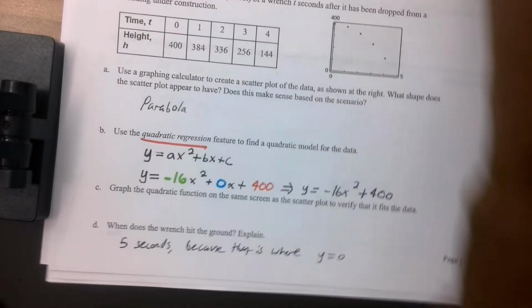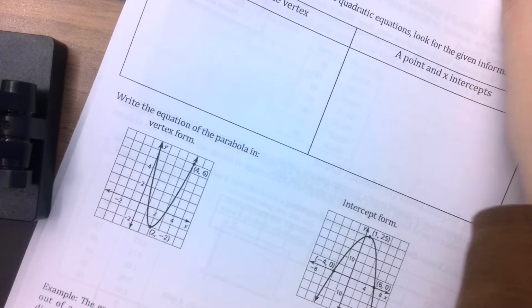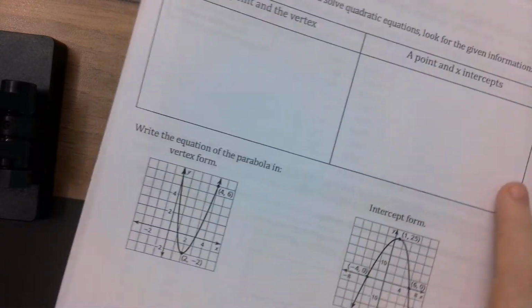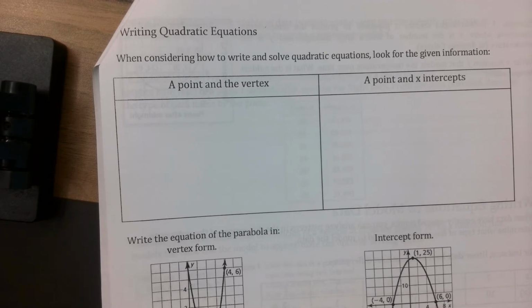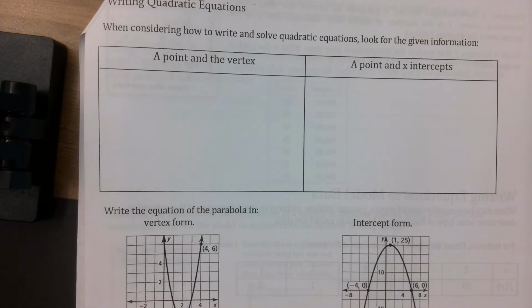If I flip over to the back side of the sheet, we can now begin the actual notes. For these notes, we are going to figure out how to write and solve quadratic equations given some information. We can do this in two different ways. If we're given a point and the vertex, what form of an equation do you think would be helpful here?